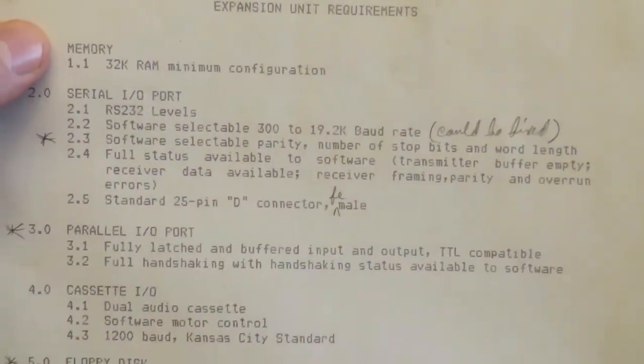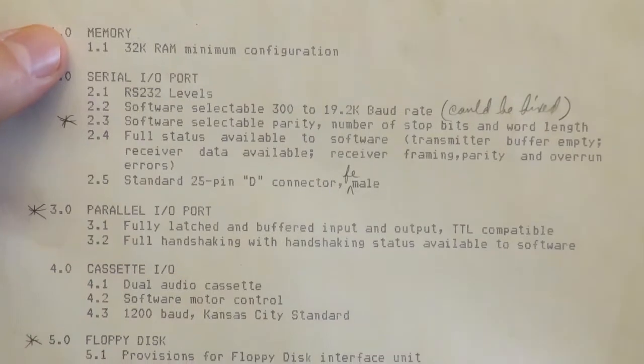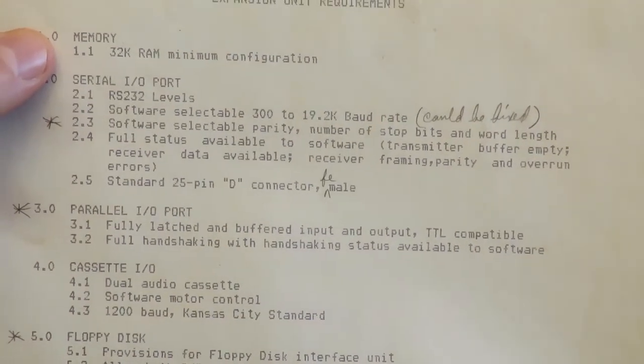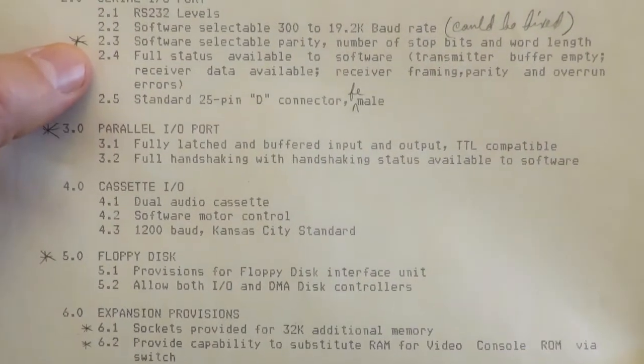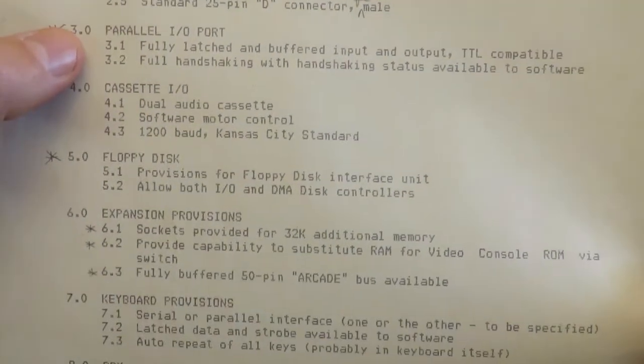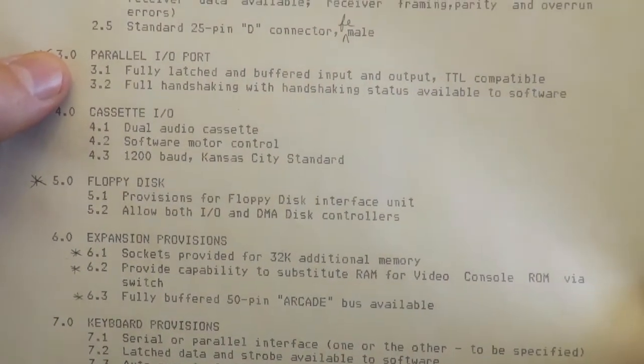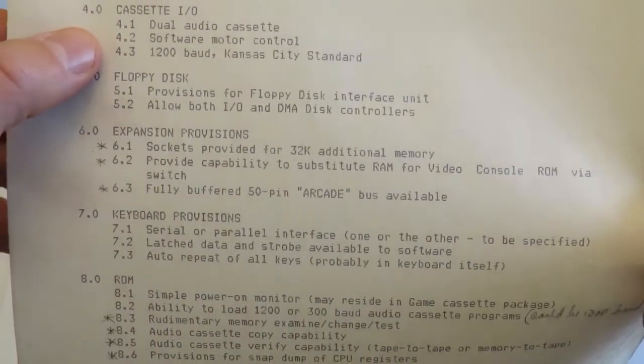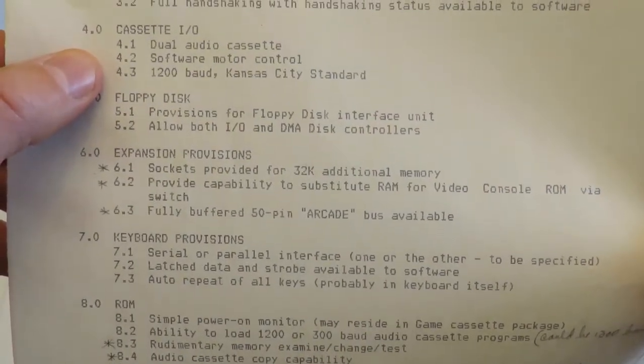Did additional memory up to 32K come out? Yes, but it wasn't as an add-on, it was through the Blue RAM and Viper. Did serial I/O come out? Yes, also through the Blue RAM and the Viper. Parallel I/O? Yes, through non-standard connections, but yes. Cassette I/O? Yes, through the Blue RAM expansion.